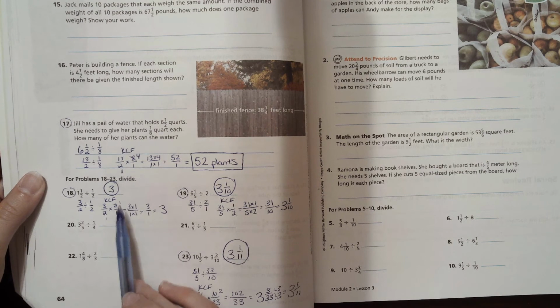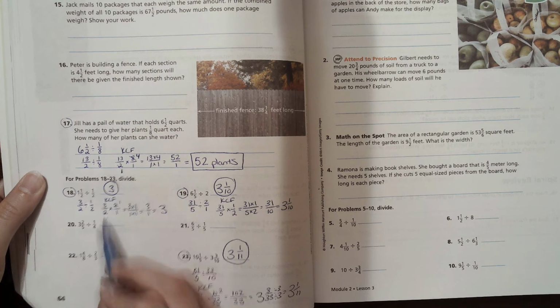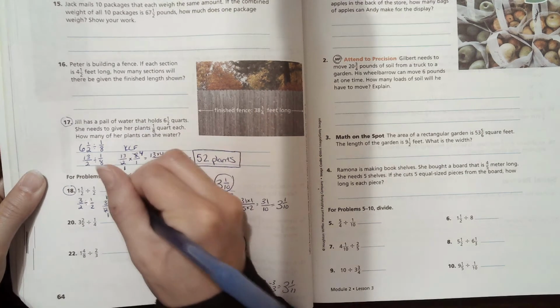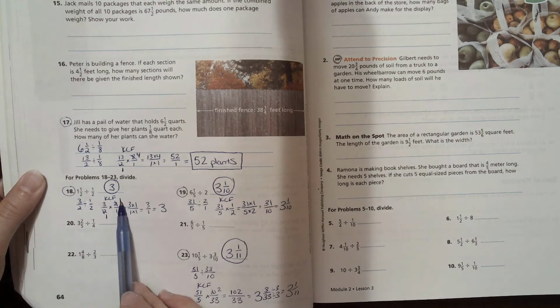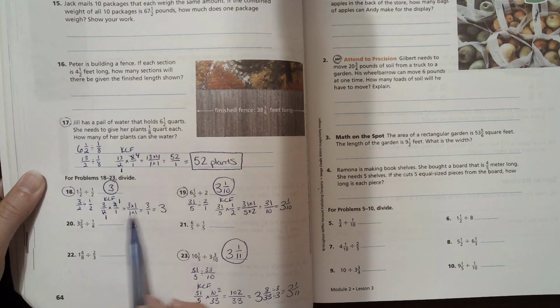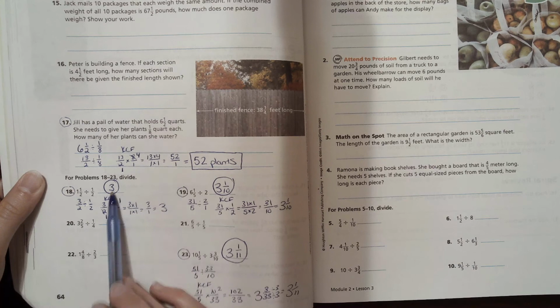now 2/1. I would look diagonally to see if we can cross simplify, and we can with 2 and 2. Greatest common factor of 2 and 2 is 2. So 2 divided by 2 is 1, and 2 divided by 2 is 1. 3 times 1 is 3. 1 times 1 is 1. 3 divided by 1 is 3. So the answer is 3.